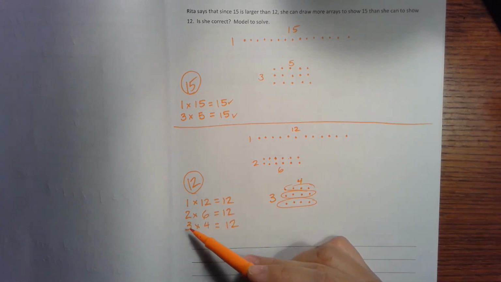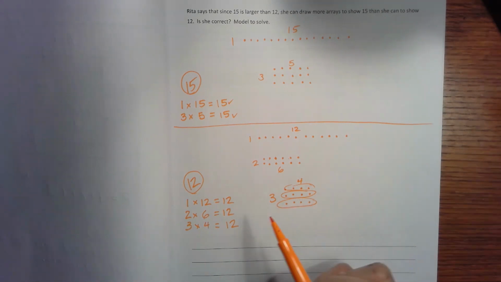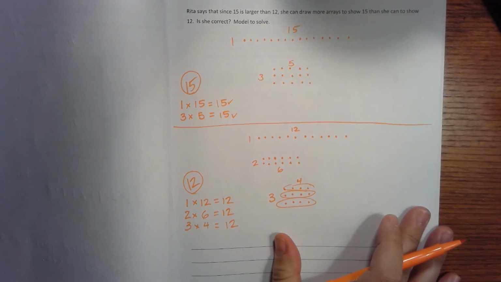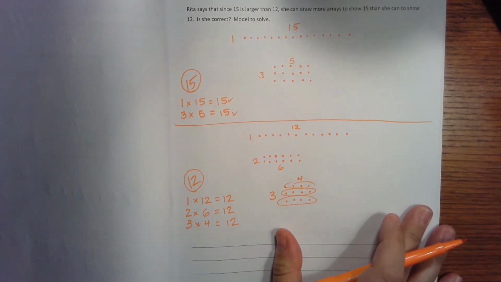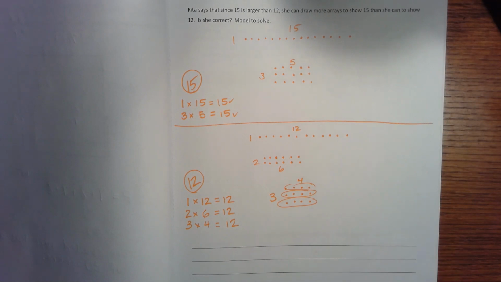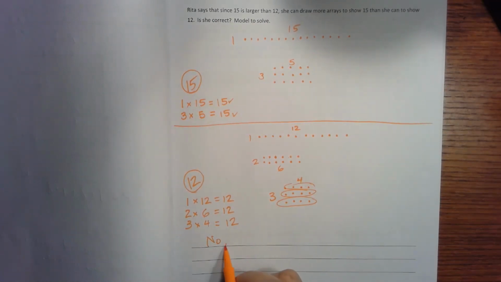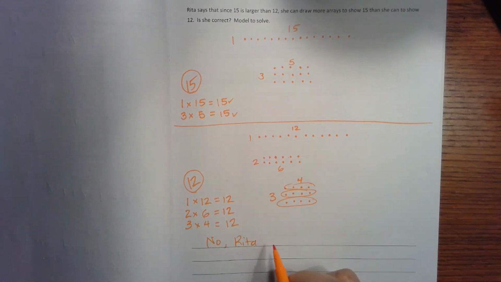Well, the 4 times 3, that's just the reverse of this one. 5 times nothing, 6 times 2. So nope, this is it. So to answer the question, we would have to say, good thinking, Rita, but you're not right this time. So no, Rita is incorrect.